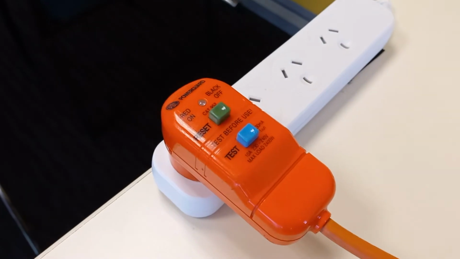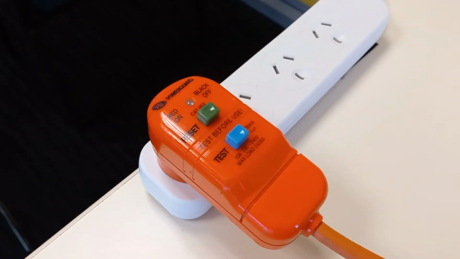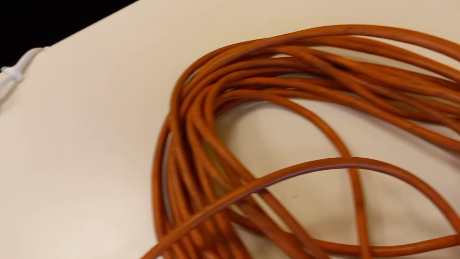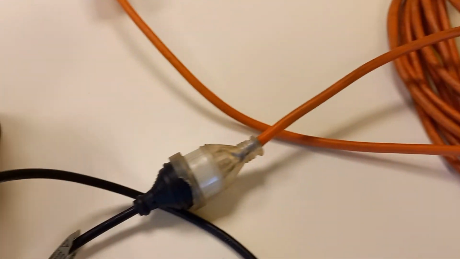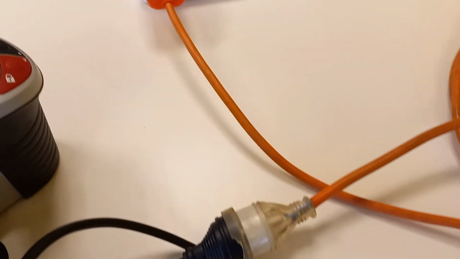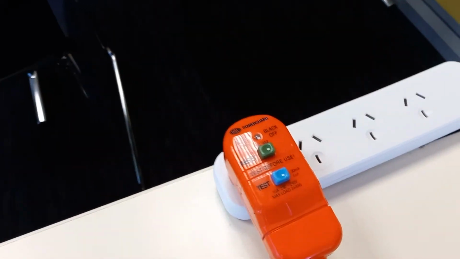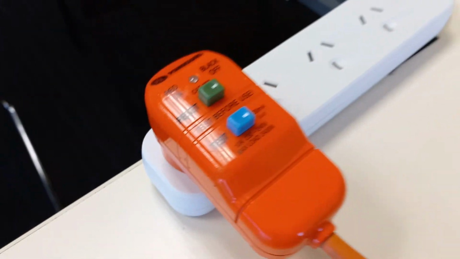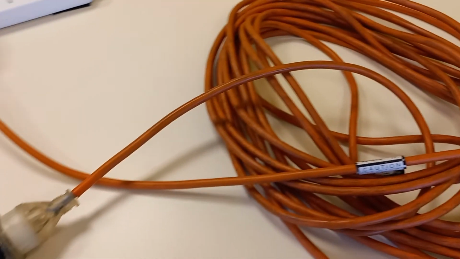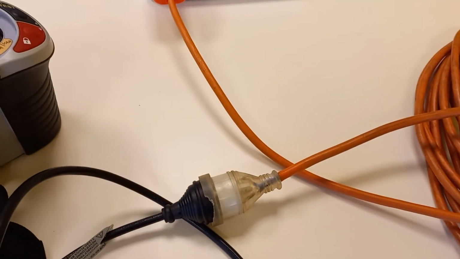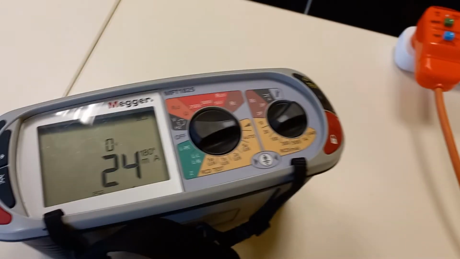This one here is a little bit different from the earlier one. This one here actually has a lead with it that then has a socket. So this is quite handy for outdoor use, where you plug in the RCD and then run your lead out for maybe working outside with some portable electrical appliance.